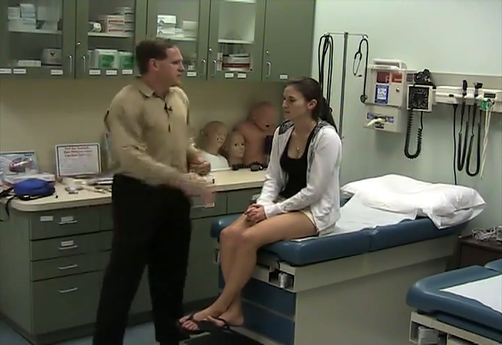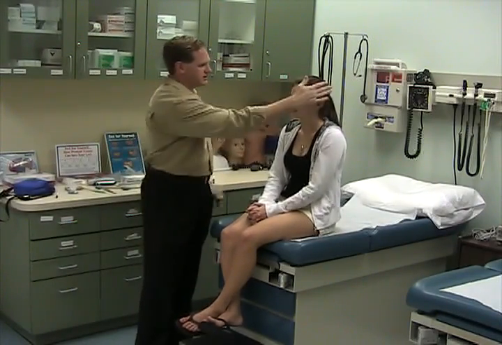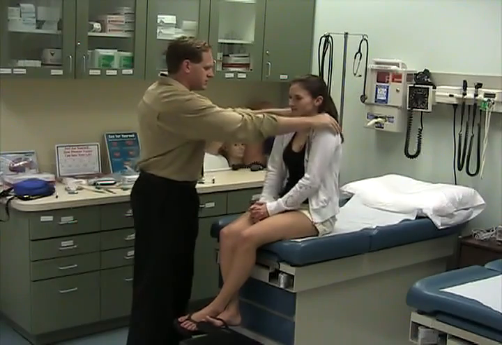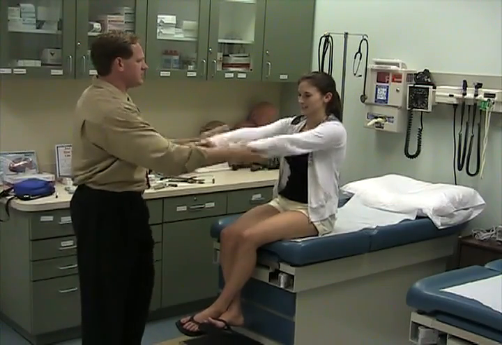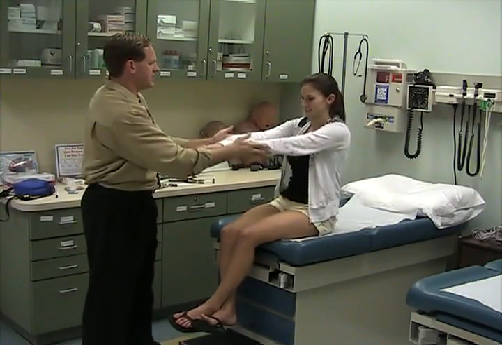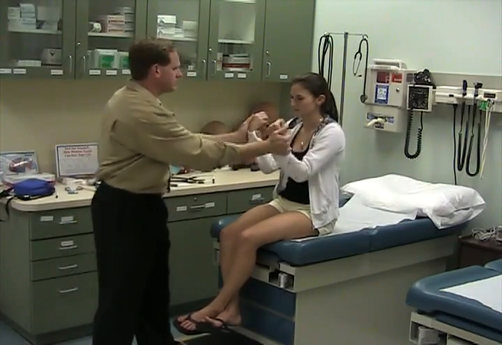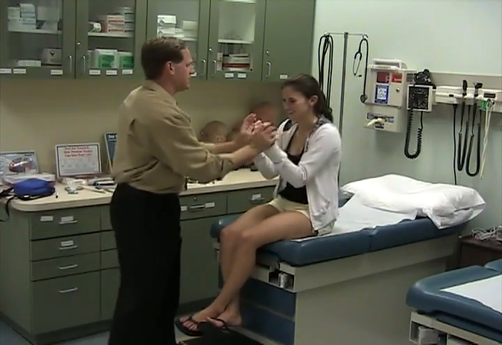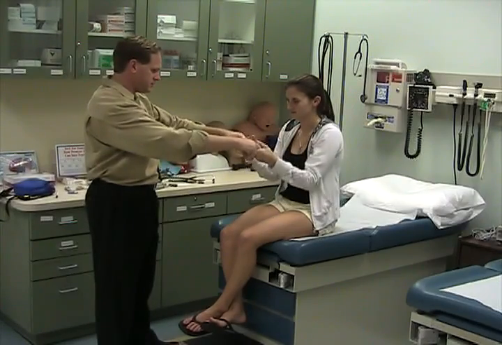So what you have to do is push forward, pull back, push to the side, to the other side, shrug your shoulders, push out, hold your arms out, don't let me push down, don't let me push up, don't let me push out, and in. Good. Now, bring your arms like this, don't let me pull out. There you go. Now, don't let me push in. Good. All right, and I want you to squeeze my fingers.